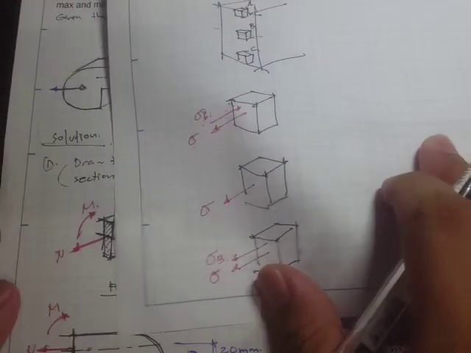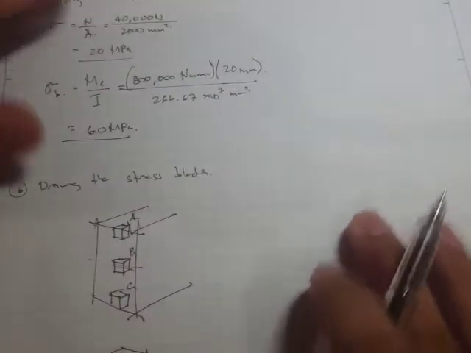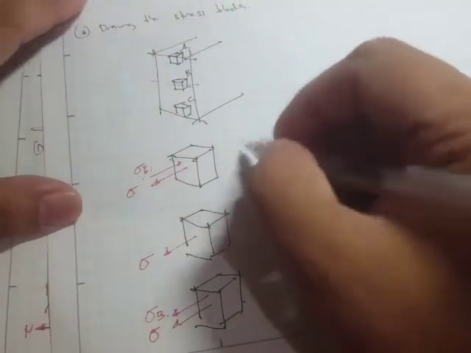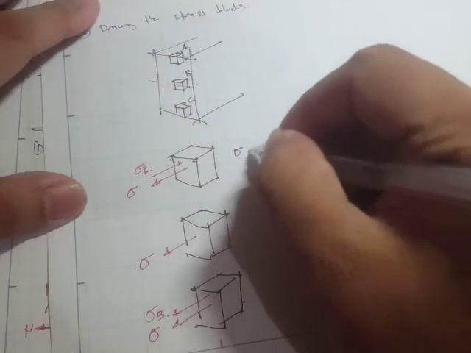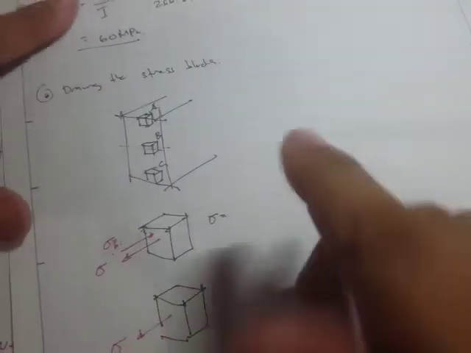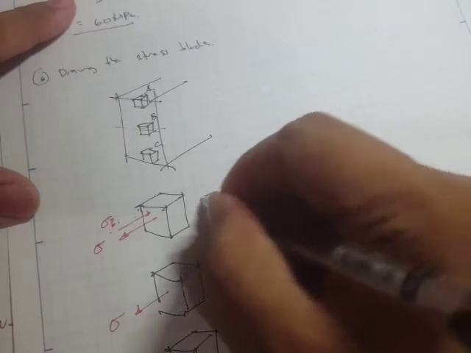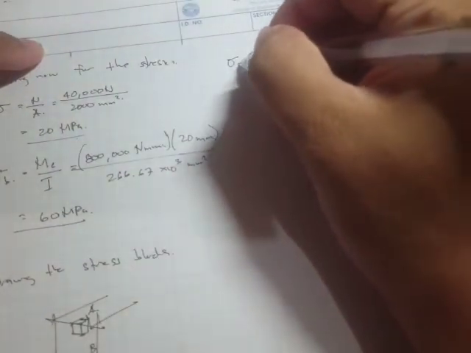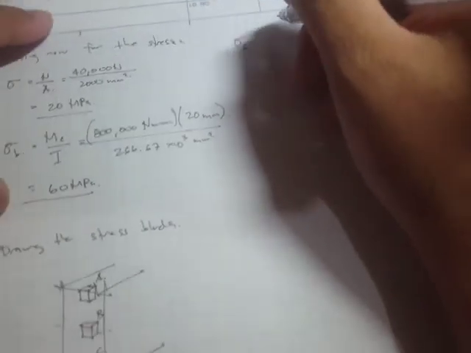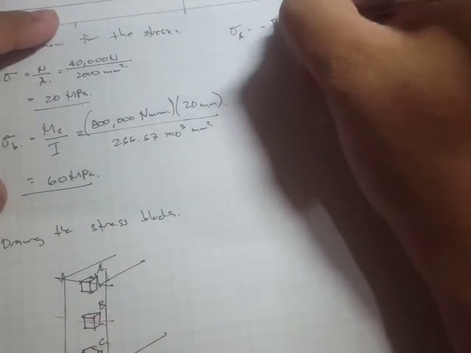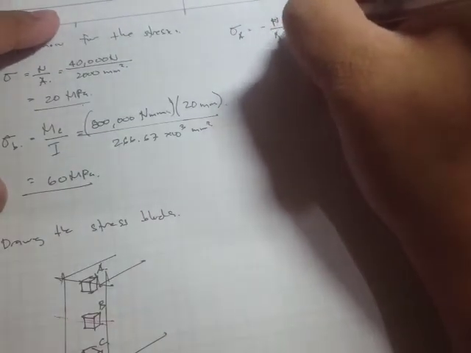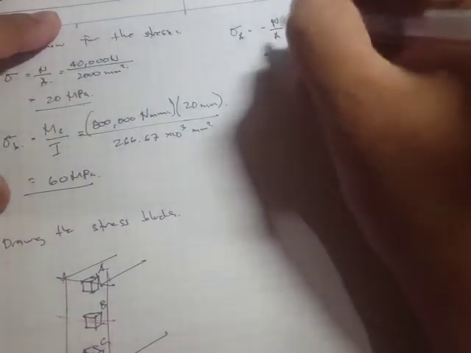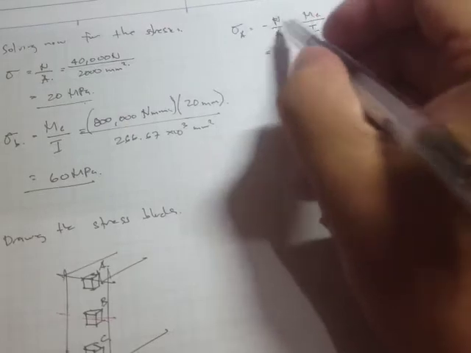So therefore, for stress block A, we'll write it here. For stress block A, this is negative P, or negative N all over A, plus MC all over I. So what is this?